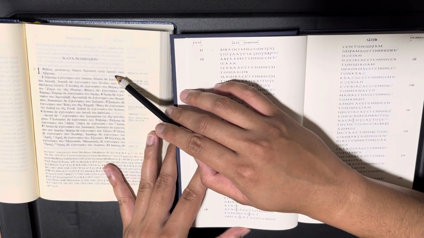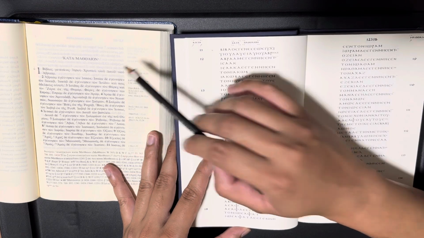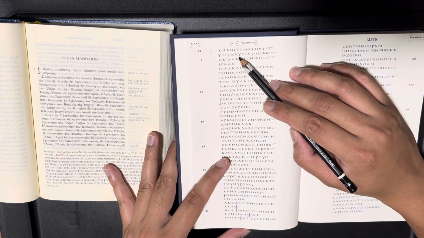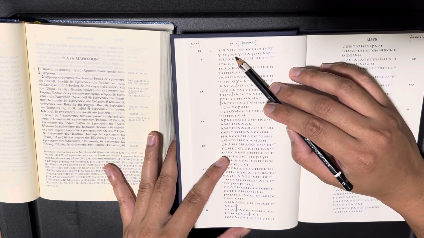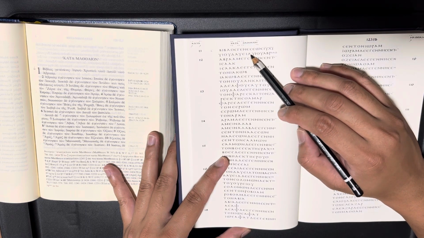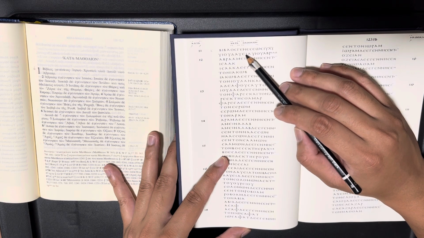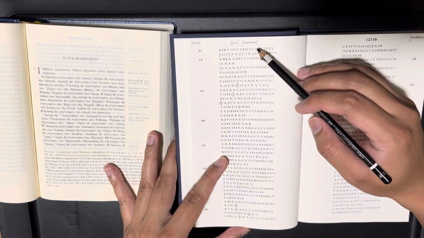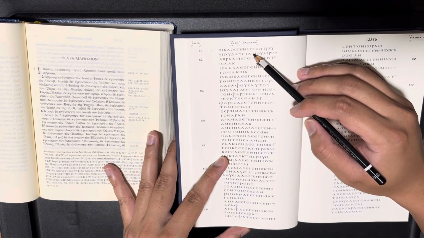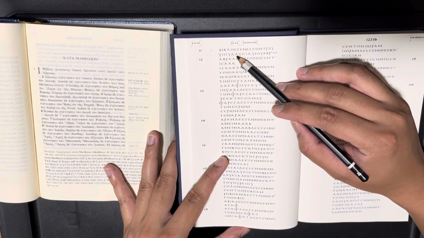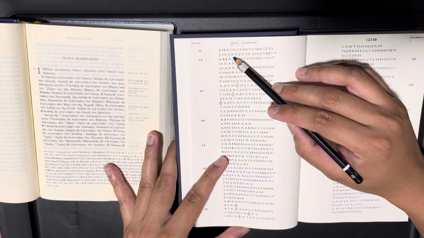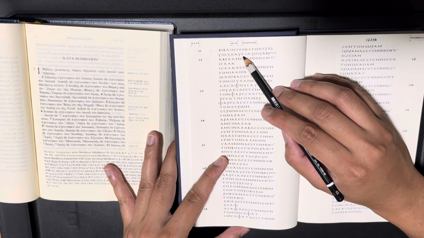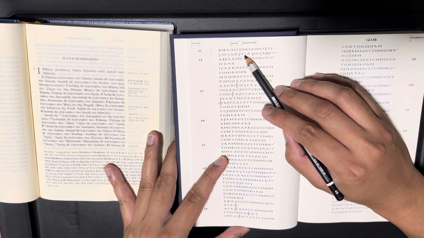And here you have an extra letter. David with an extra iota there. And here, sorry, not iota, what is this? Okay, so we have David, with the extra eta there.